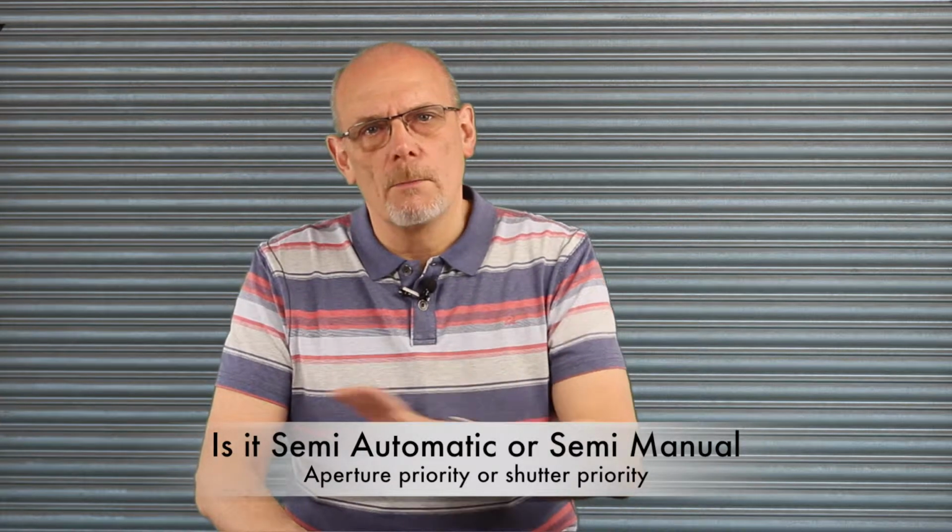Now if you're in complete automatic, which is automatic ISO, automatic aperture, automatic shutter speed, then yeah, you don't want to be in that. You don't want to be in that. But there's only really three things for you to learn and to worry about when you're choosing your exposure.